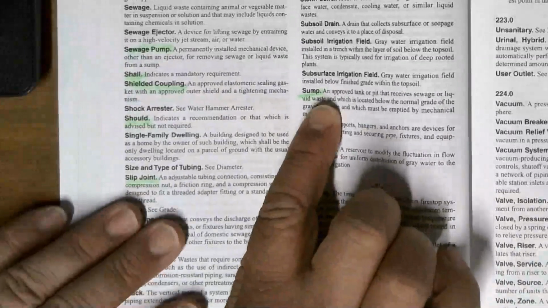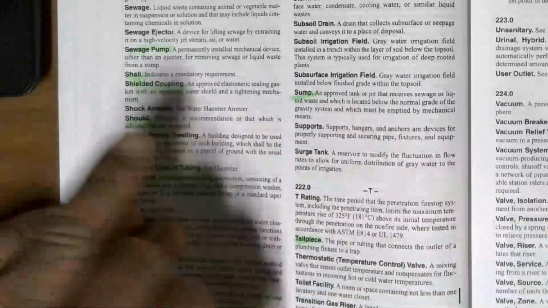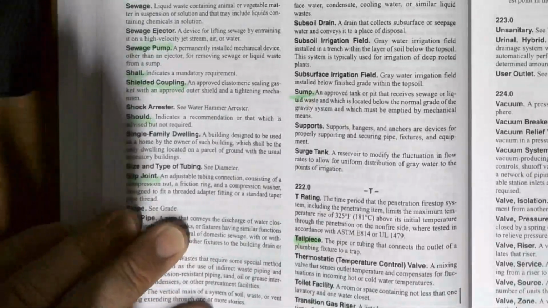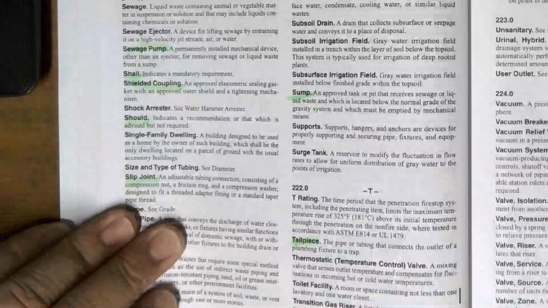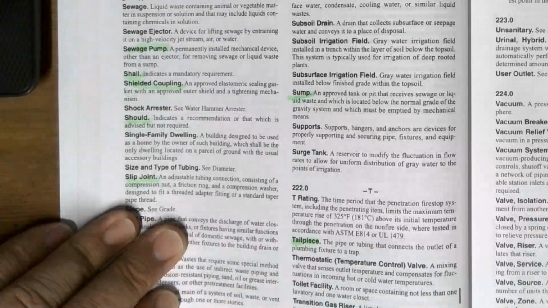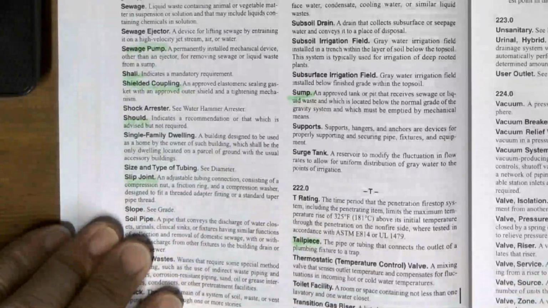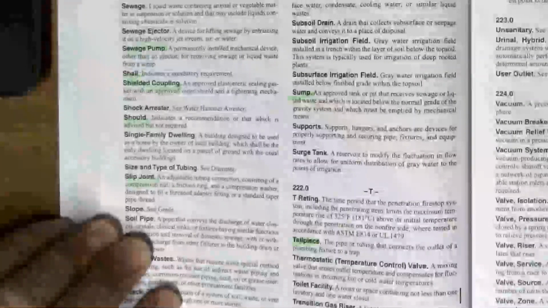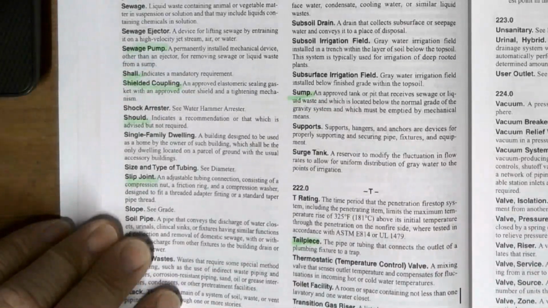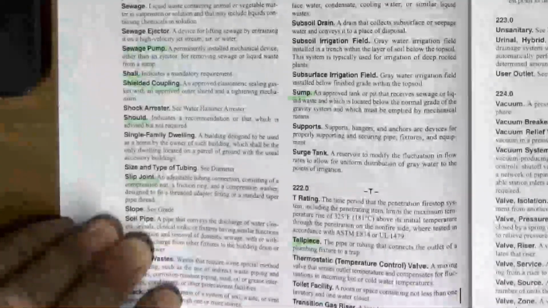The sump. So now we're going back to this sewage pump, right? We got a pump. Where's the pump sit? Pump sits inside a sump. The sump is an approved tank or pit that receives sewage or liquid waste and which is located below the normal grade of gravity system, which must be emptied by a mechanical means, hence the sewage pump. And that's only put in places where you cannot gravity feed the city sewer. You have your line lower than that.